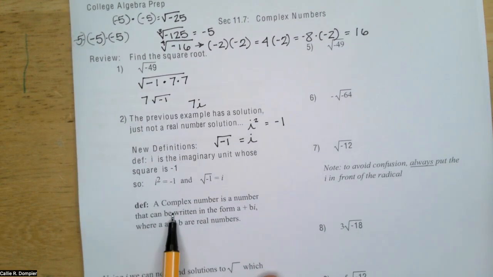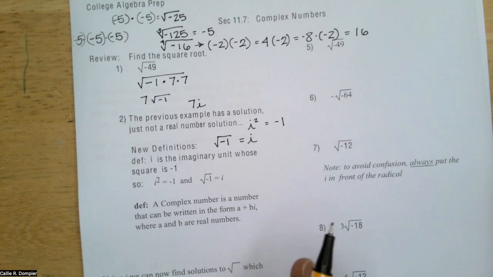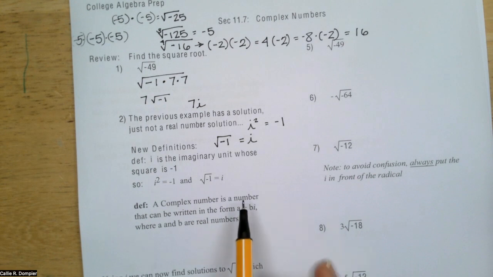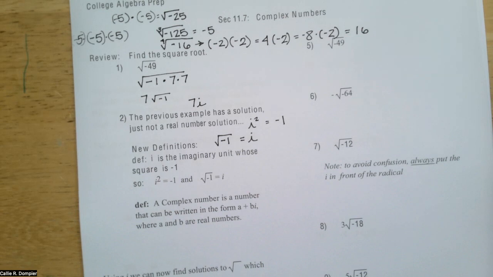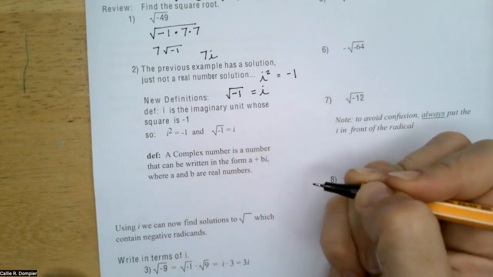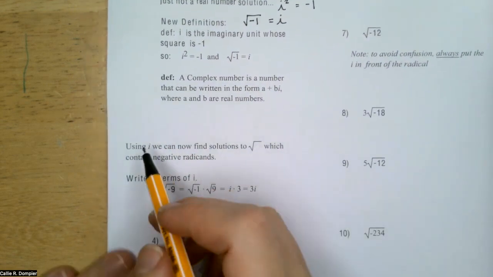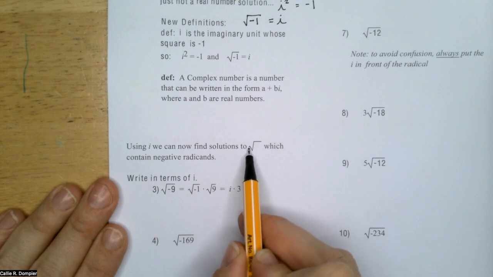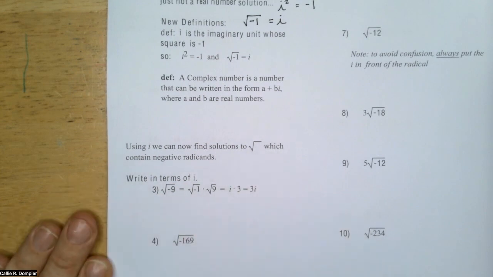Good. A complex number is a number that can be written in the form a plus bi, where i is that imaginary unit. The imaginary unit is why I call it an imaginary number sometimes. a is a completely real number, and b is the coefficient of i. Good. Remember that it's always the real number first, and then the imaginary number second. Now using the i, we can find solutions to radical expressions which contain negative radicands.